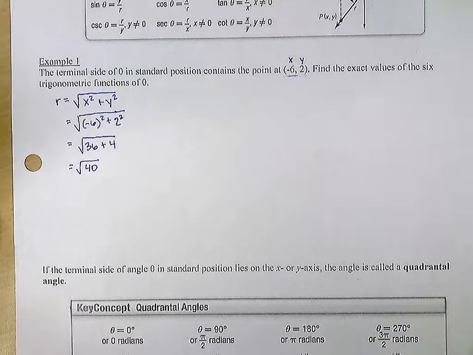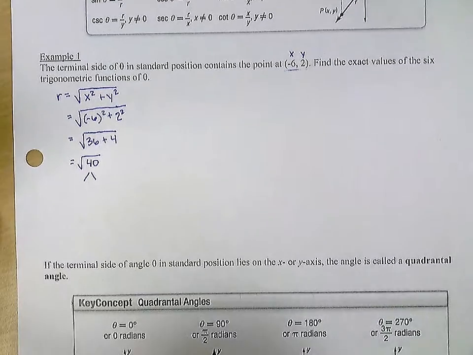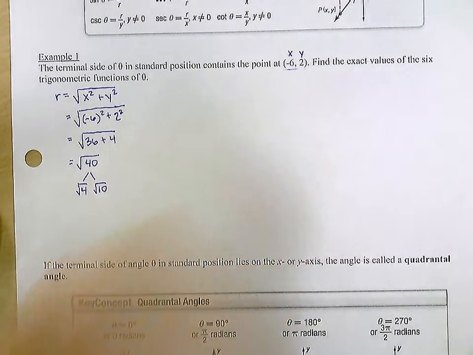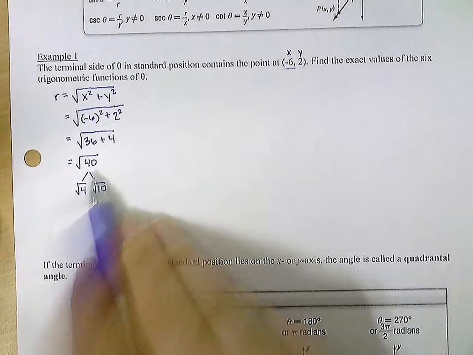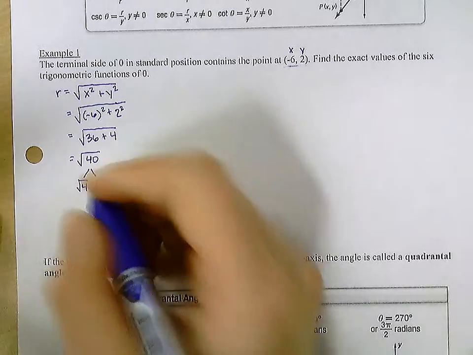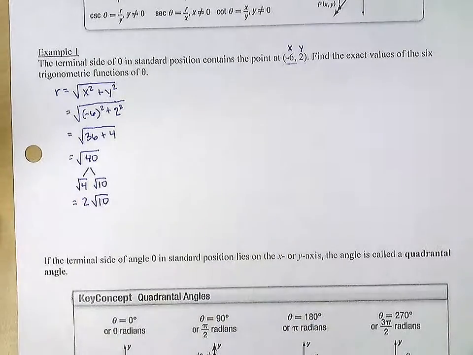I am going to simplify this radical. The square root of 40 can be split into the square root of 4 and the square root of 10, since 4 times 10 is 40, right? I can take the square root of 4, that's 2, and then I still have the square root of 10.